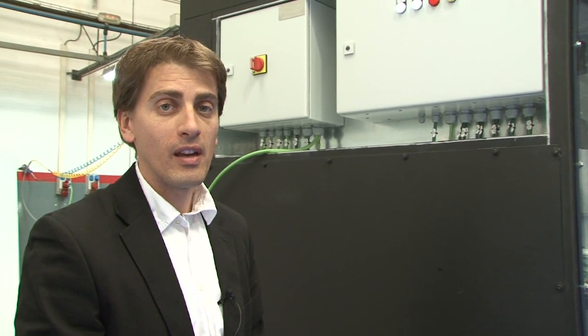If we are deploying, for example, a containerized solution, we can integrate up to 400 kilowatts in a 40-foot container, so that gives us really nice densities for this type of deployment as well.